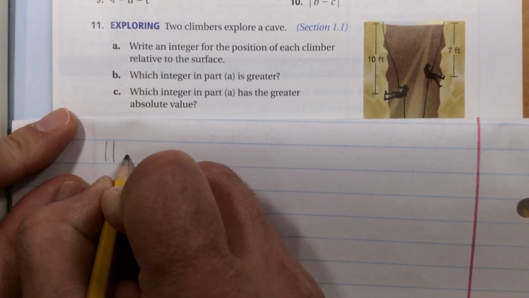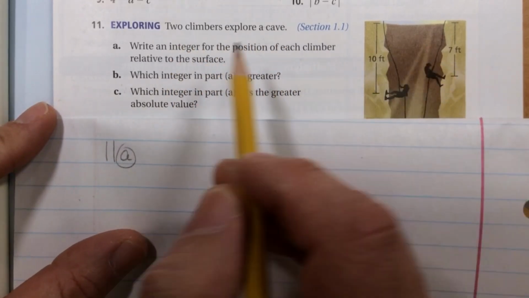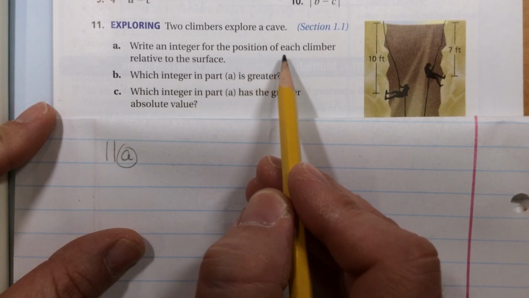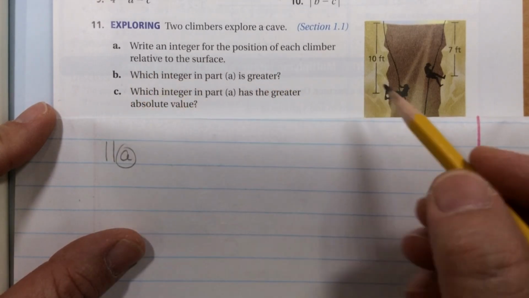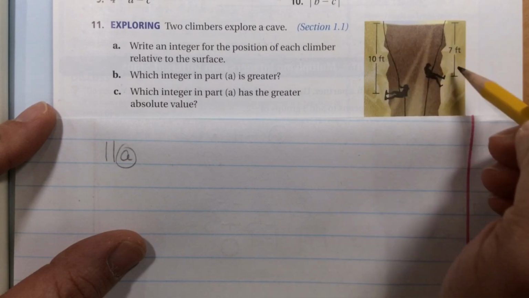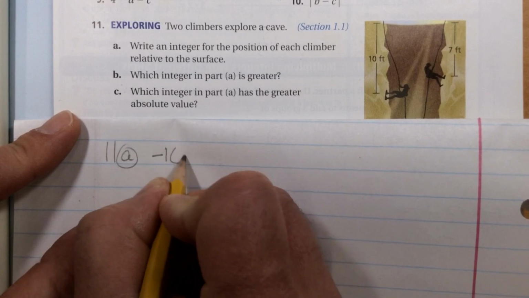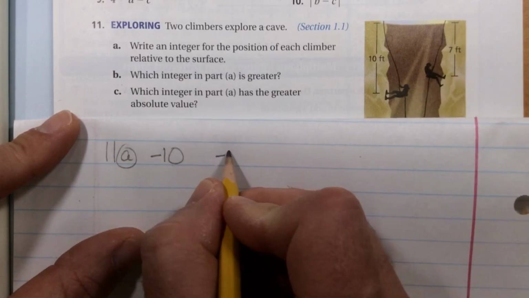11a, it says 2 climbers explore a cave. So here's our 2 climbers. Write an integer for the position of each climber relative to the surface. Well, they're both below the surface. So they'll both have negative integers. This one will be a negative 10, and this one will be a negative 7.